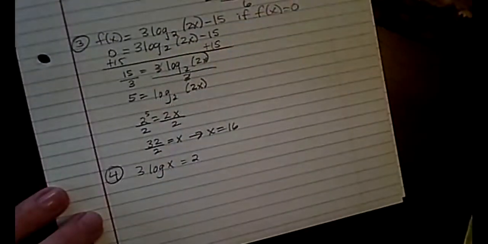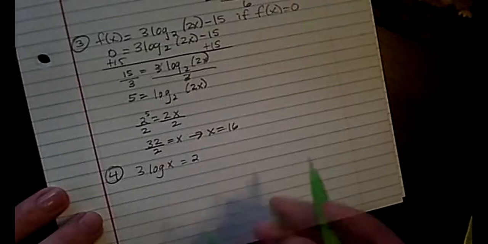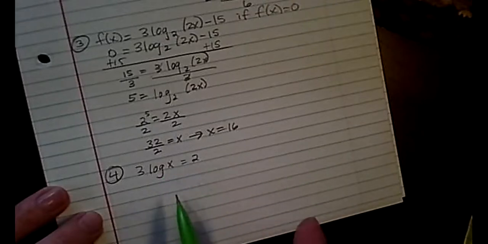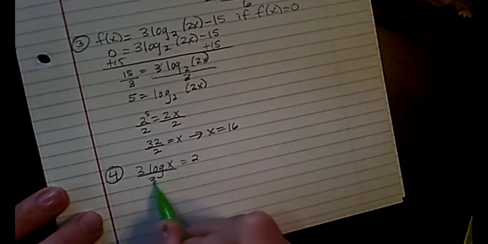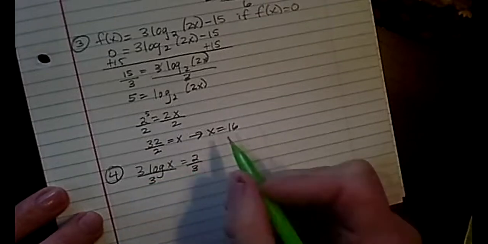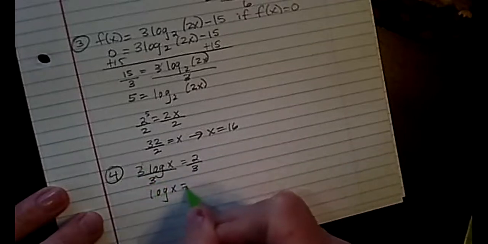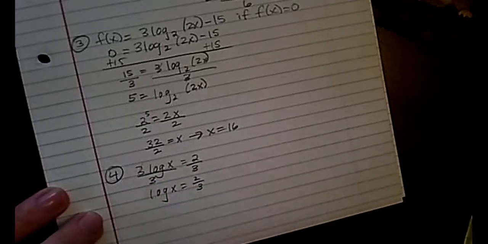All right, how about that? Oh, how about this one? So you think, well, I want to put a log in front of both of them. We already have a log, can't do that, right? But one thing I can do is I can go ahead and divide this by 3. So that would give us log x, these cancel, equals 2/3.